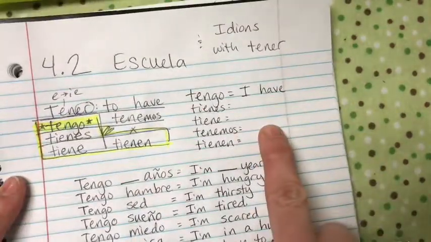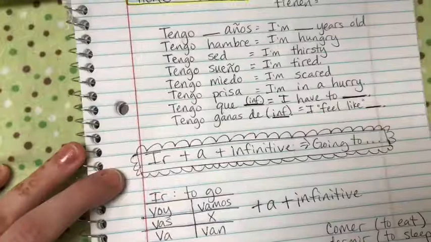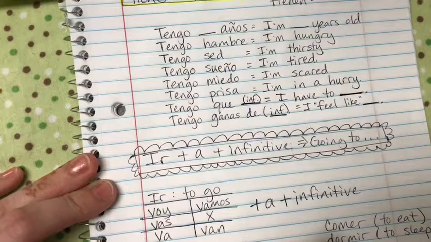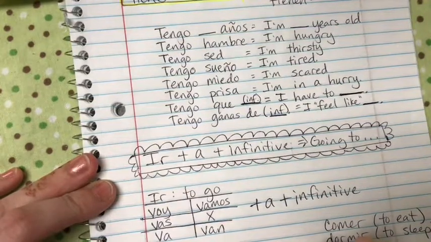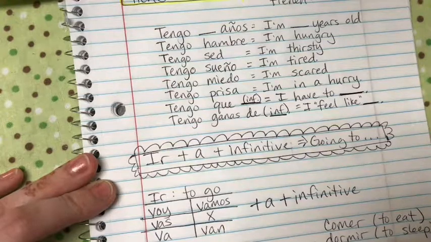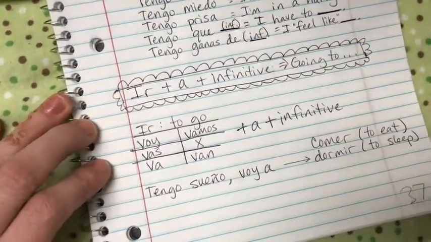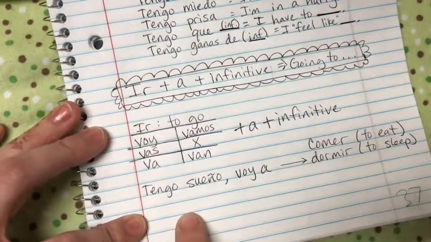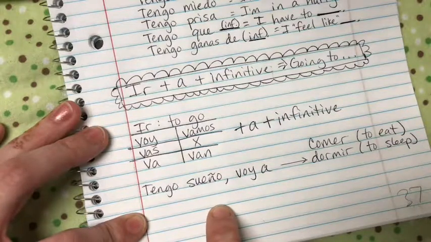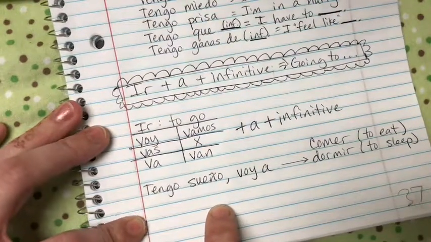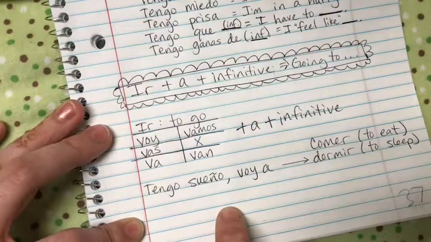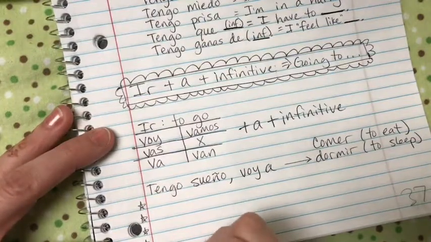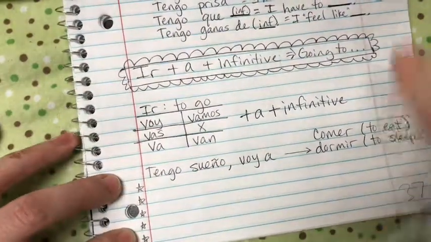So your job is to finish this and write in a couple of paired sentences. For example, tengo sueño, voy a dormir. I am sleepy, I'm going to sleep. I'm hungry, I'm going to eat. Tengo ganas de escribir. Voy a escribir. All right, practice a couple of those sentences. Let's see, 1, 2, 3, 4, 5 practice sentences, and finishing up top.